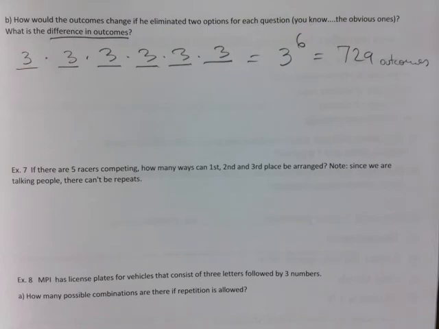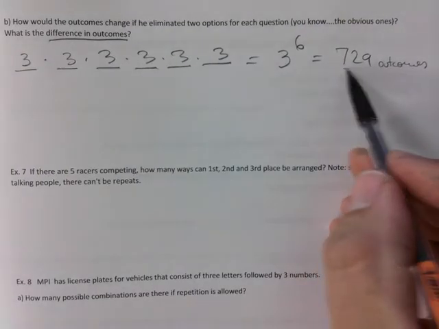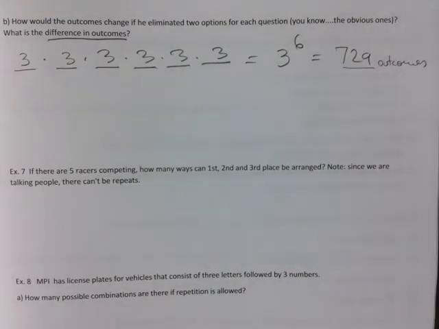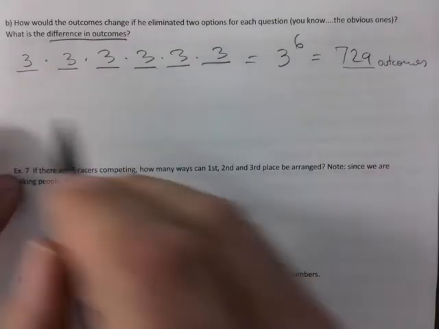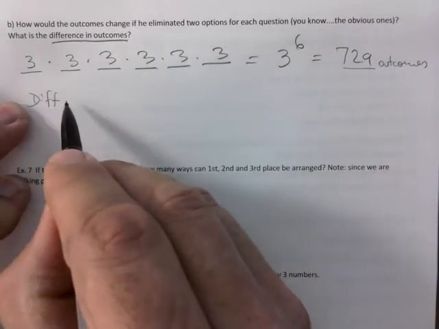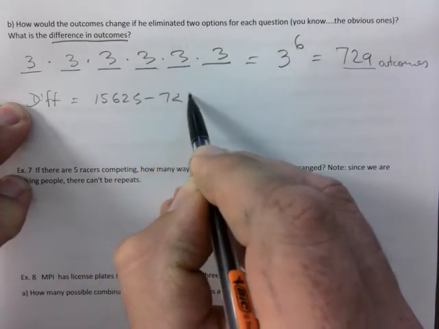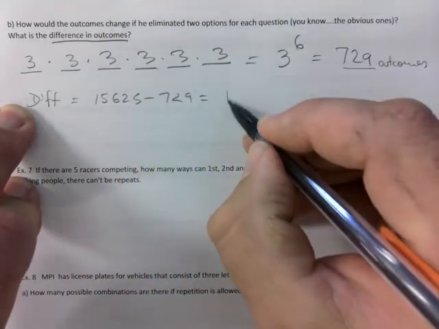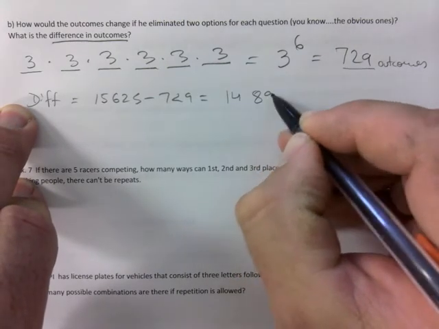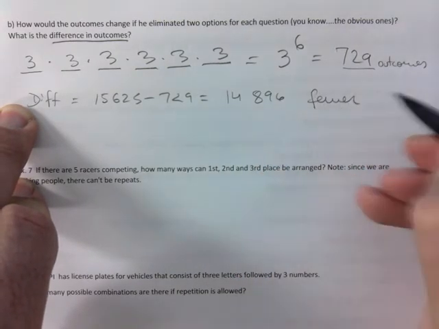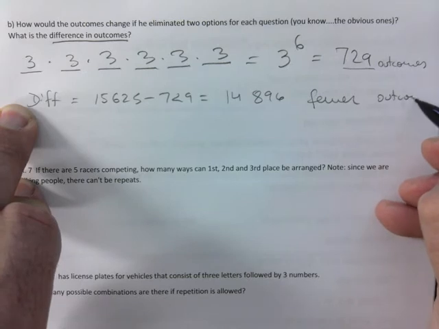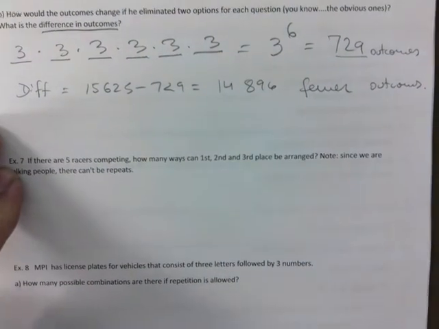If you eliminate 2, there are a lot fewer ways to answer now. So the difference would be 15,625 minus 729, which is 14,896 fewer outcomes. Okay.